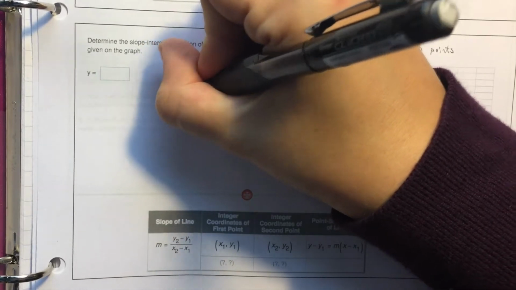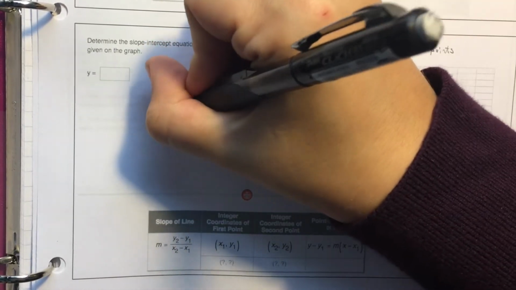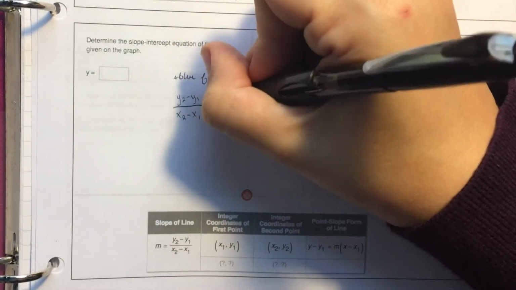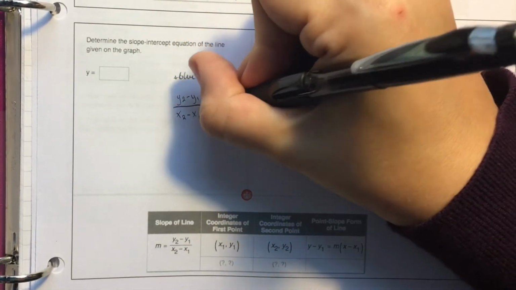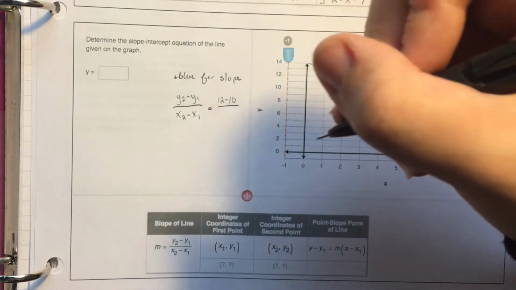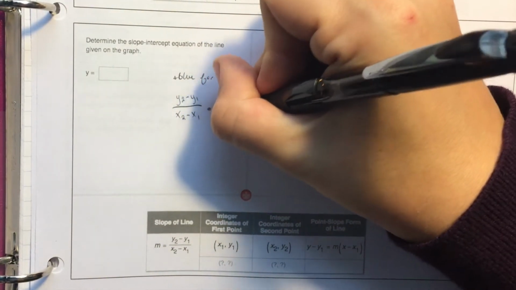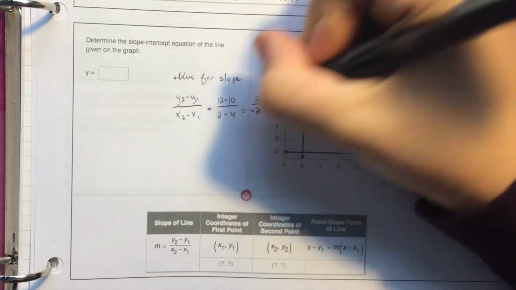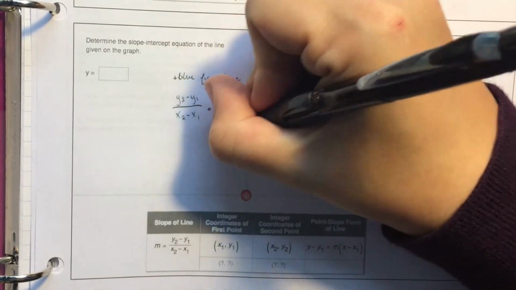The slope formula is y2 minus y1 over x2 minus x1. So I'm just going to substitute in my coordinate points. 12 minus 10 over 2 minus 4 is going to give me 2 over negative 2, or simplified, is equal to negative 1.